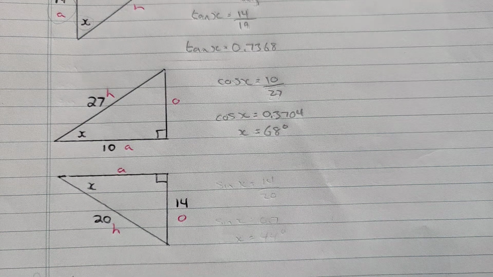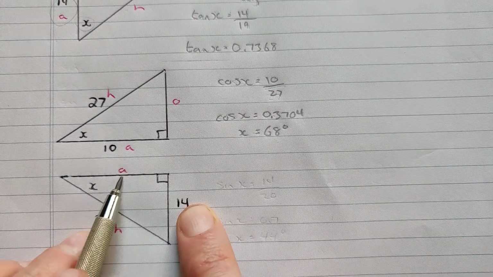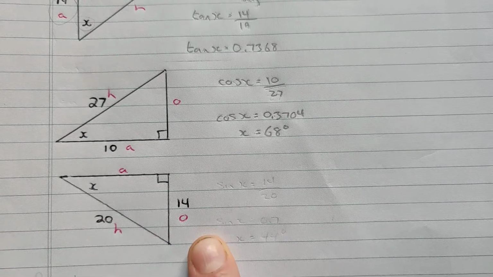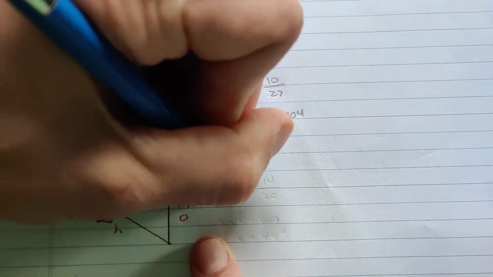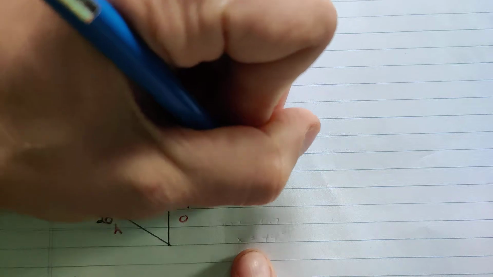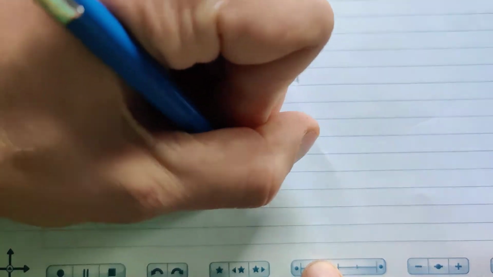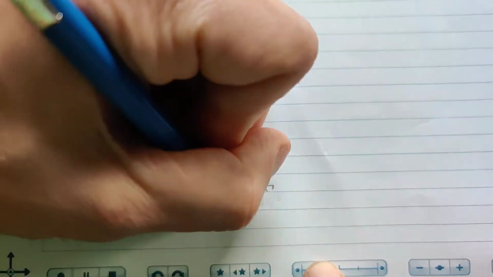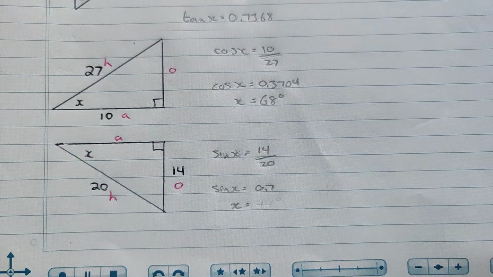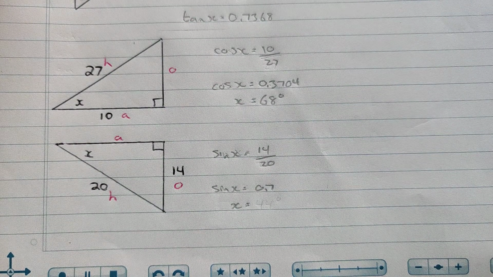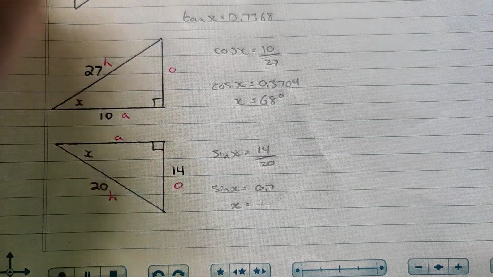Last one, same idea, opposite side, adjacent side, hypotenuse. I got my opposite, I got my hypotenuse. That's a sine type of question. So sine x is going to be opposite over hypotenuse, or 14 over 20. That's going to give me a 0.7 as my sine. Plug that 0.7 in my calculator, pressing second sine, or look it up in my table and find the matching angle, which is going to be about 44 degrees.